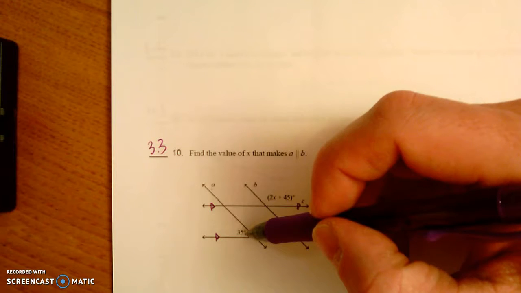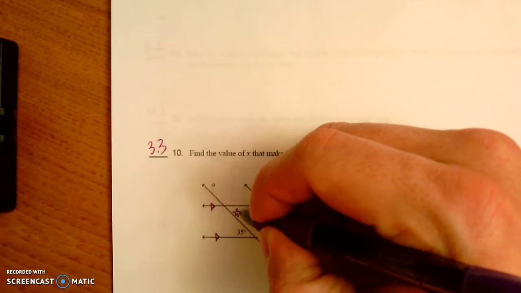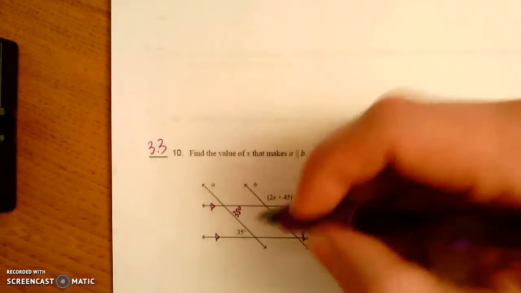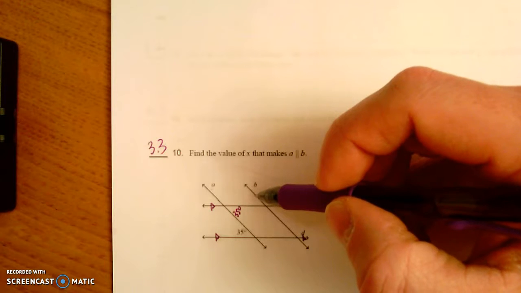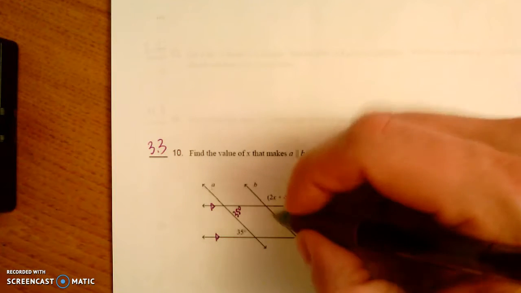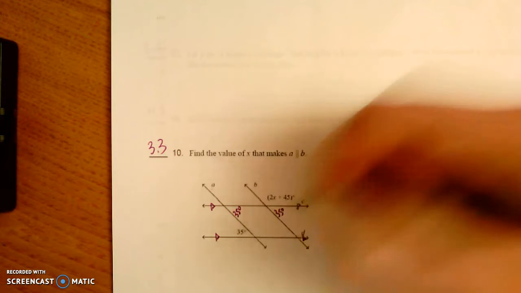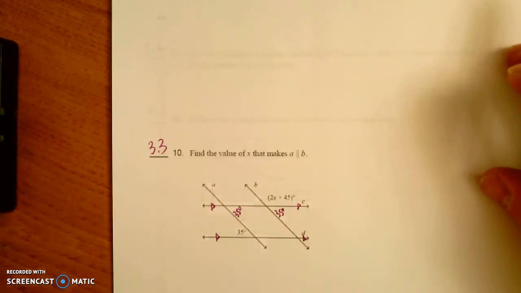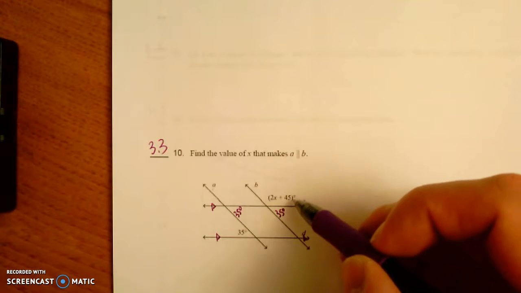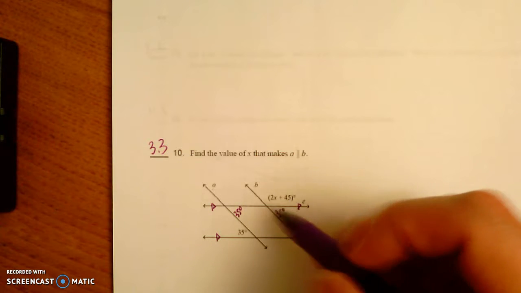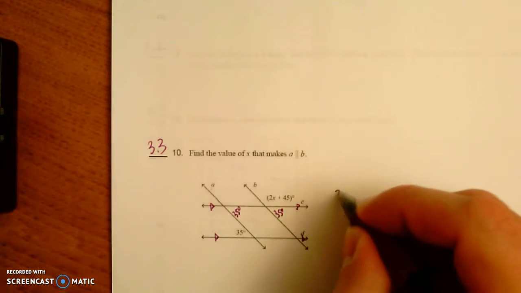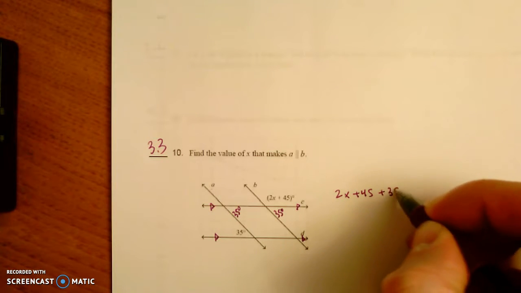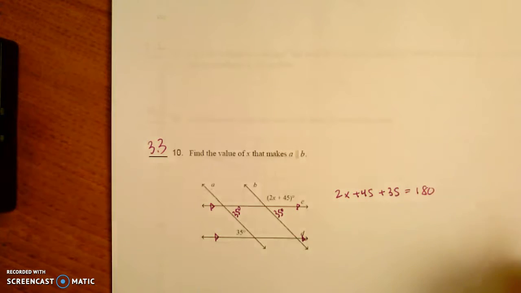That means that if this is a 35-degree angle, then this is also a 35-degree angle because they're alternate interior angles. And then, if A and B are going to be perpendicular, then this also needs to be a 35-degree angle because that would make these corresponding angles, and corresponding angles would be congruent. And then the 2x plus 45 and the 35-degree angle, because they form a linear pair, make a straight line. That would mean that 2x plus 45 plus the 35-degree angle must add up to 180.